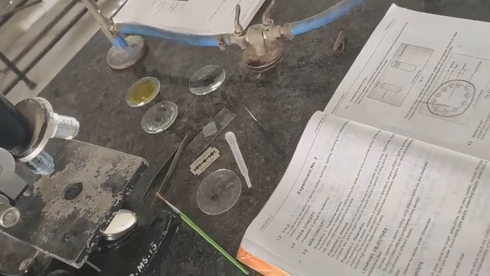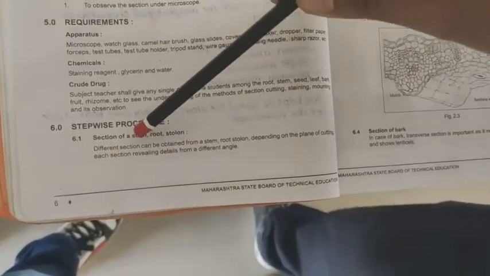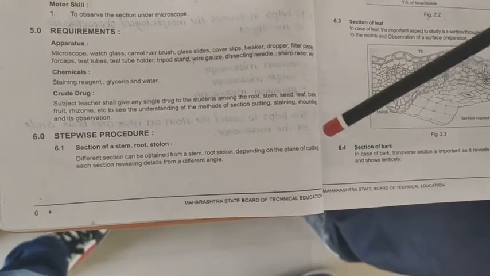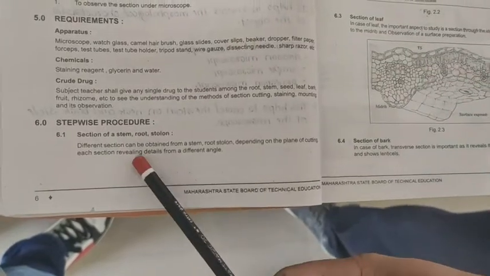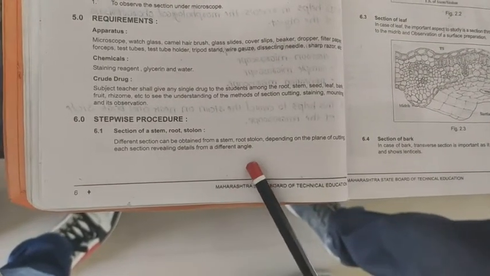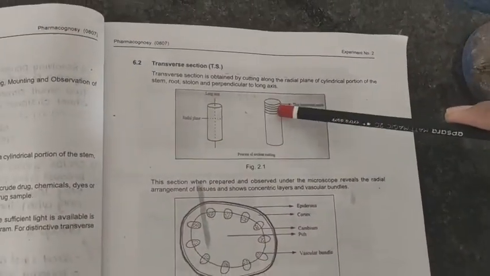Then after that, the procedure: sections of a stem, root and stolon. Different sections can be obtained from the root, stem, stolon, etc., depending upon the plane of cutting. Each section reveals details from a different angle, such as the longitudinal section.